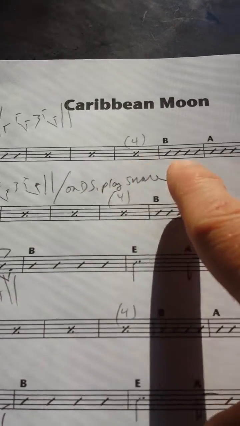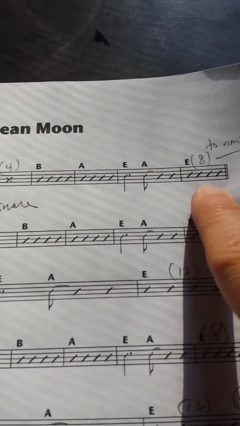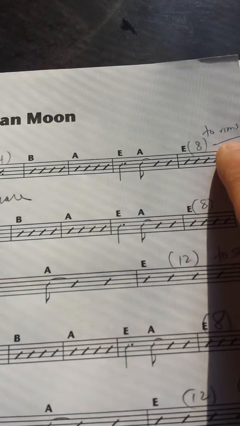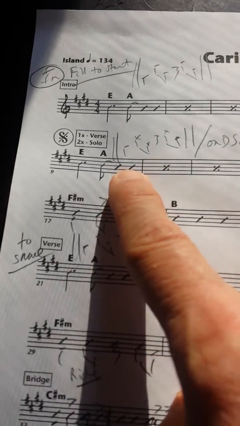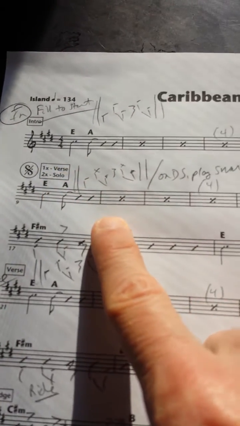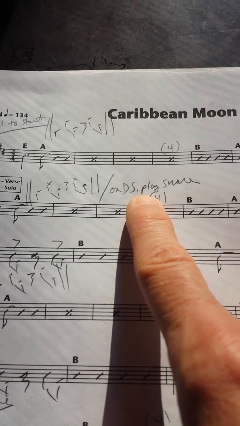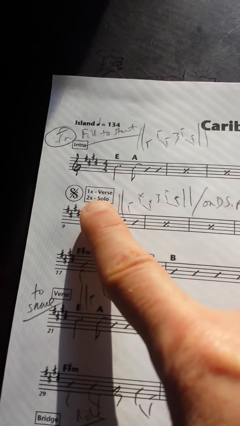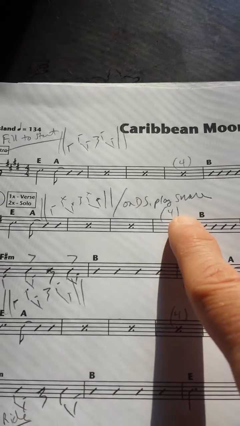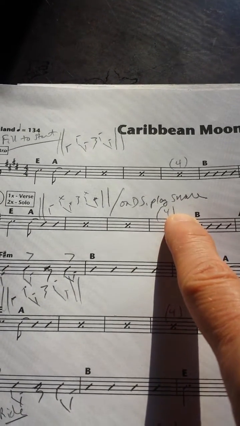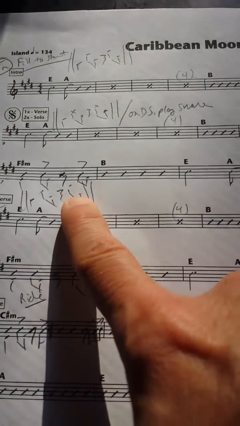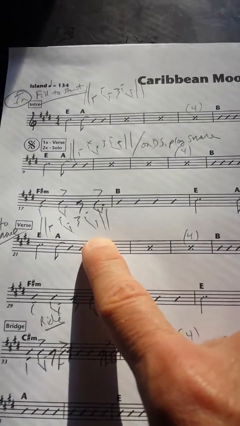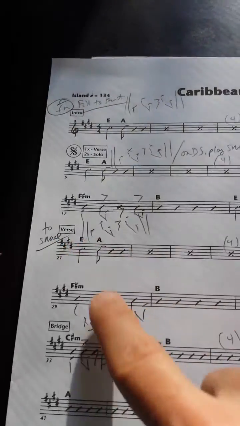I've got, again, the amount of measures within a phrase. And you can see here that I'm going to a rim click groove starting when we get to this verse here. Notice I even made a little note here that when I get to the DS, which is right back there, instead of playing the rims, I'm going to play snare. More groove indications written out. Going to the snare drum.